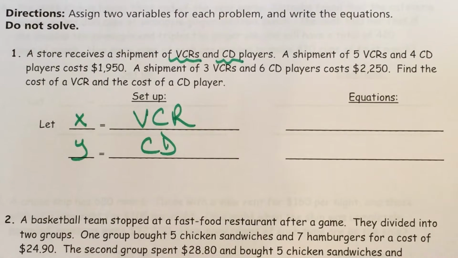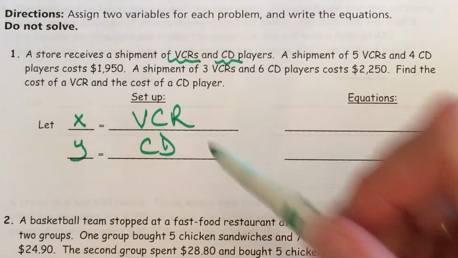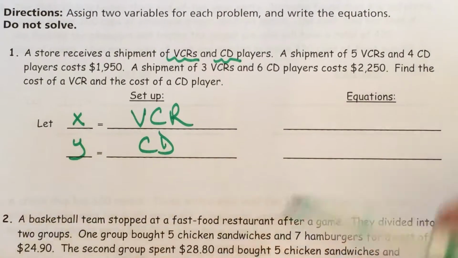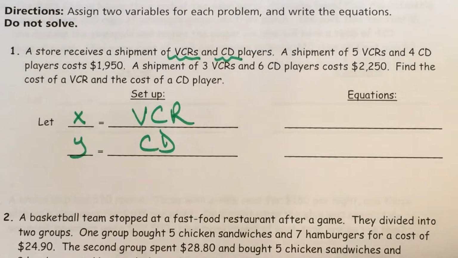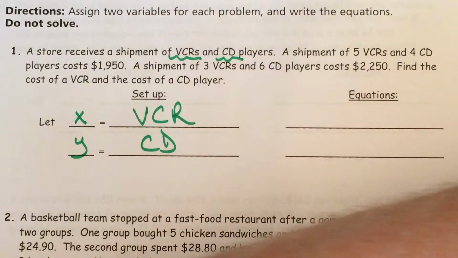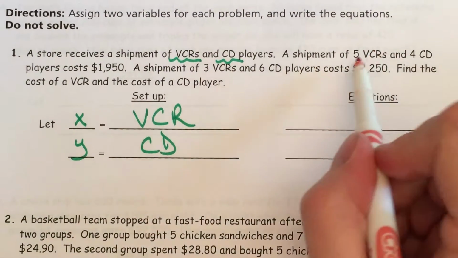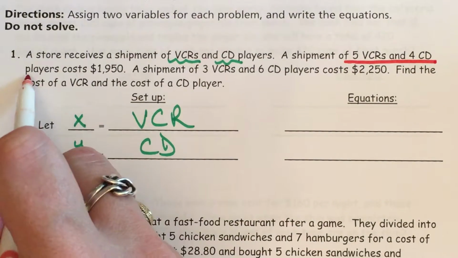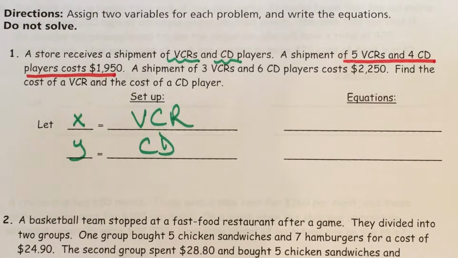So now we get into what's happening with the VCR and the CD player. In this first situation, we see that 5 VCRs and 4 CD players cost $1,950.